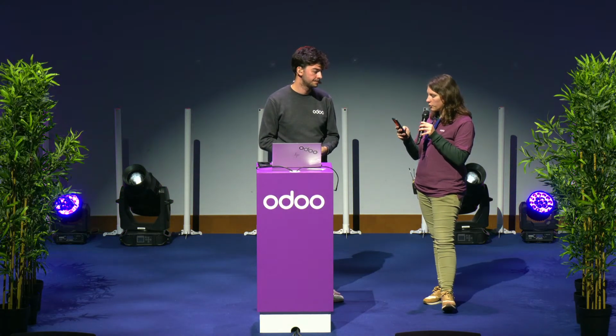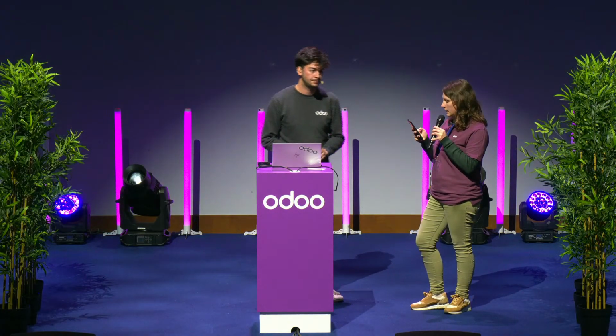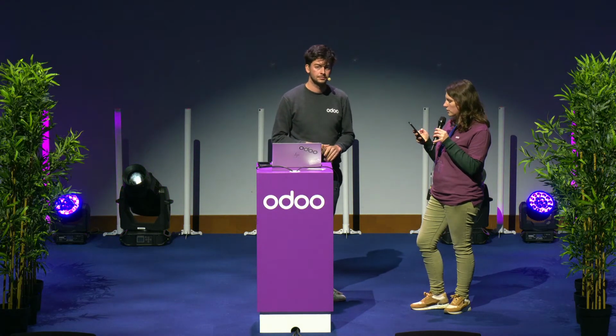Okay. If we remove a field from a module, should we update the code or will only using the remove field function be enough?